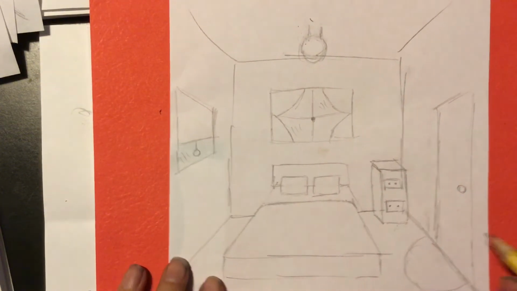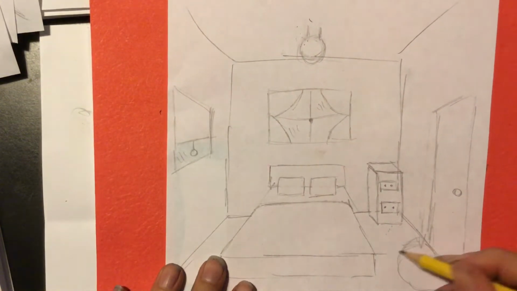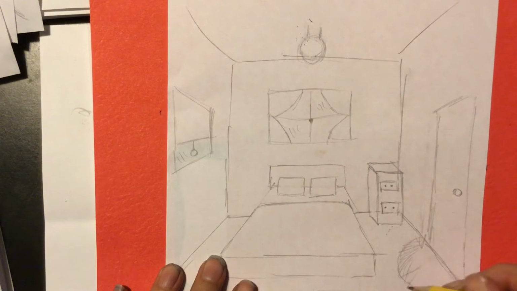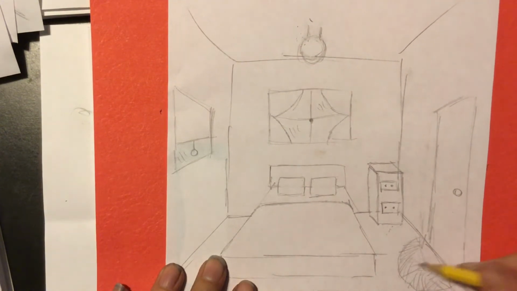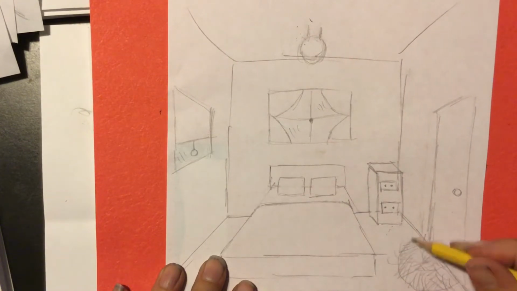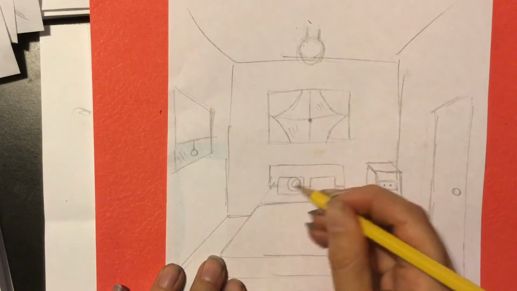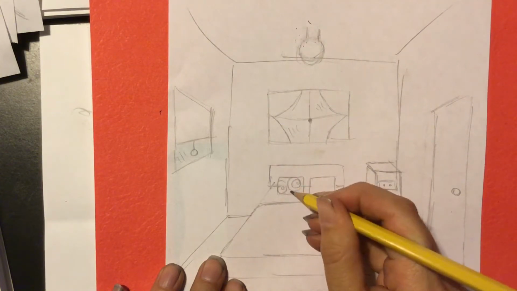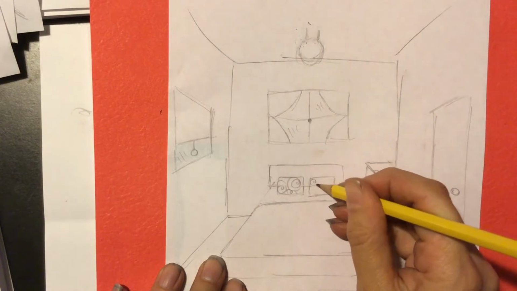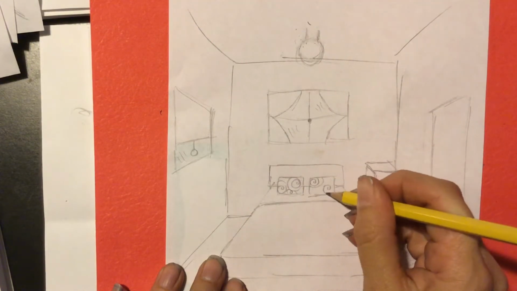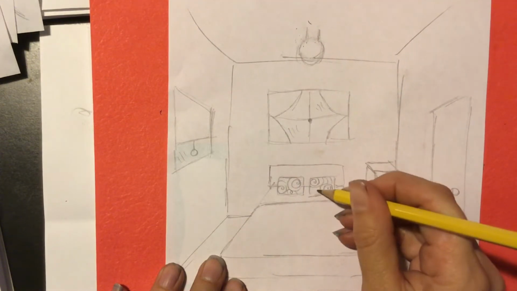Okay, so I'm going to start adding some texture right here on my little carpet. So I'm doing the threads that are kind of longer. On the pillowcases, I'm just going to pick a design. I'm just kind of making this up with the swirls. You can always go to Google Images and look at patterns as well, fabric patterns.